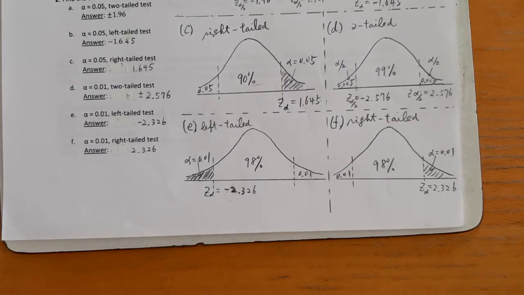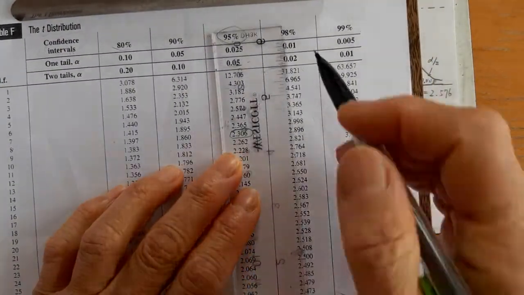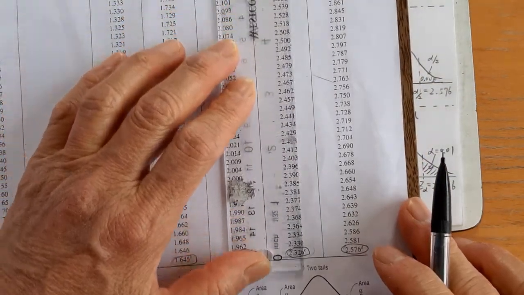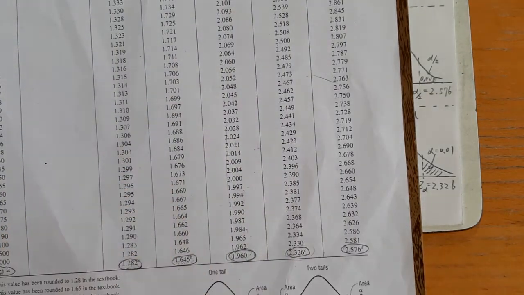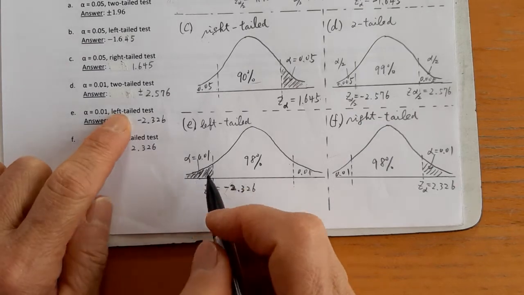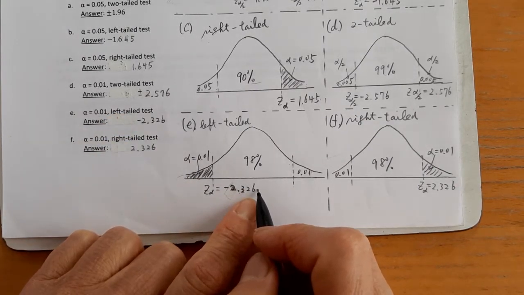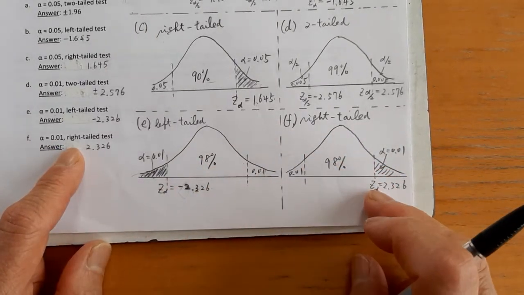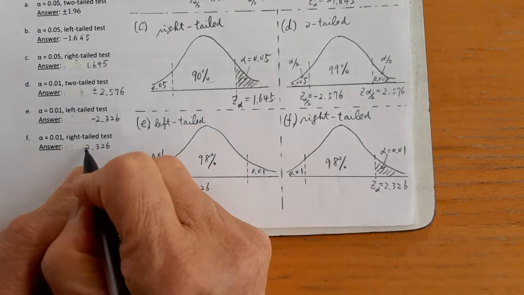Use the 98% confidence, go down to the bottom and you get 2.326. Since this is the left tail, the left side is negative 2.326. Now F, right tail, similar: positive 2.326.